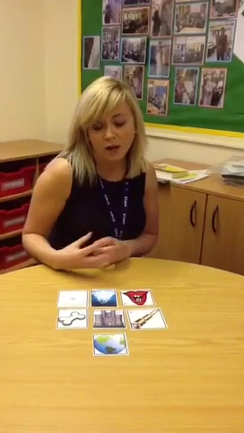Inference is about digging deep. It's not just about the words on the page, but what does the author mean? What else is the author trying to say? And going a bit deeper within the text, using their knowledge of what has happened previously and what might happen in the future.